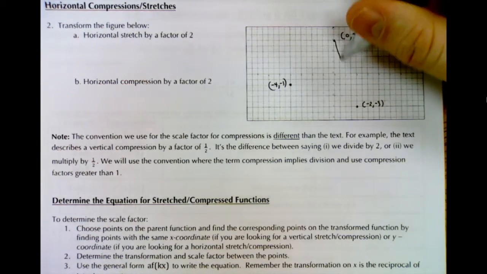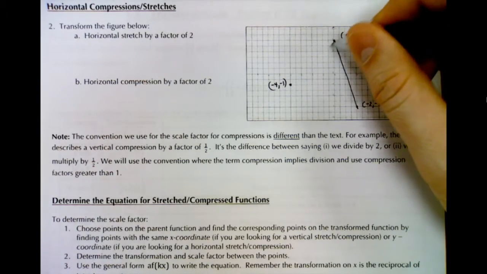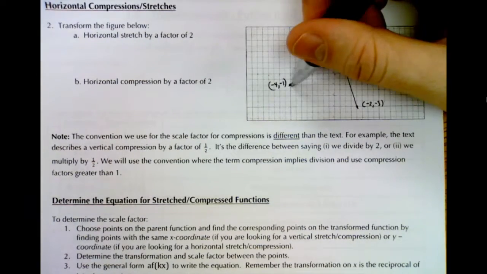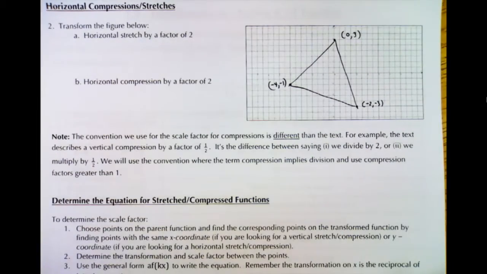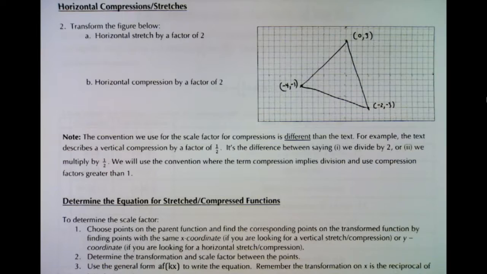And put my triangle together. Horizontal stretch by a factor of 2. All right, we've got our figure. 3 points, triangle. Horizontal stretch by a factor of 2.